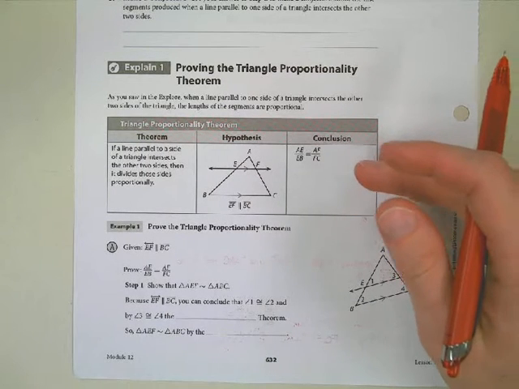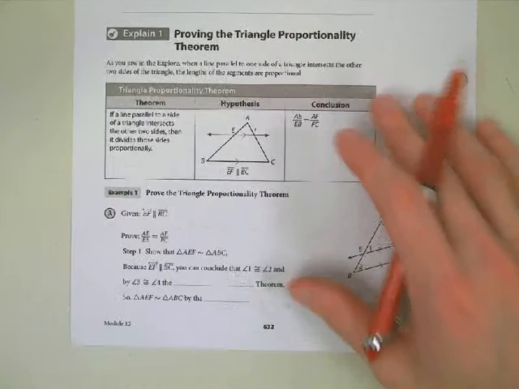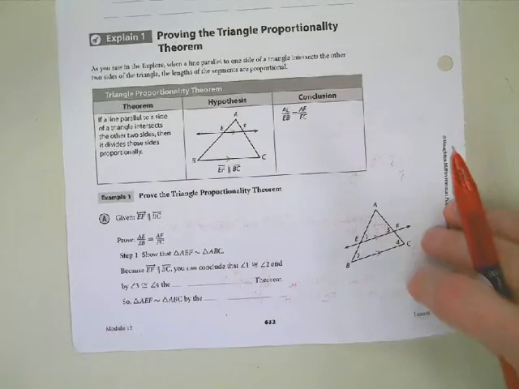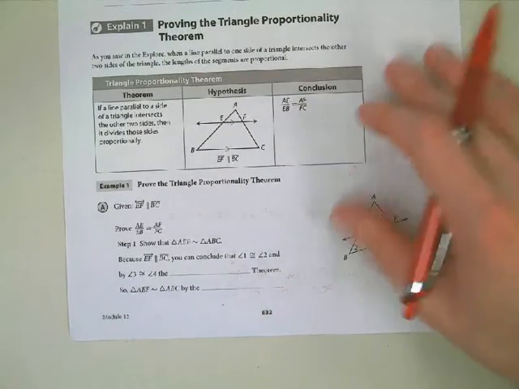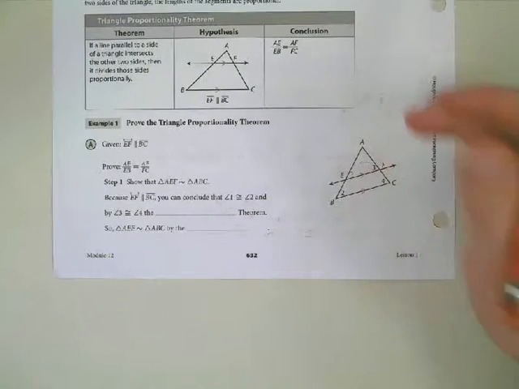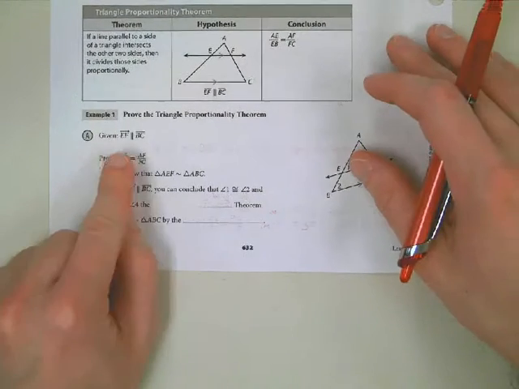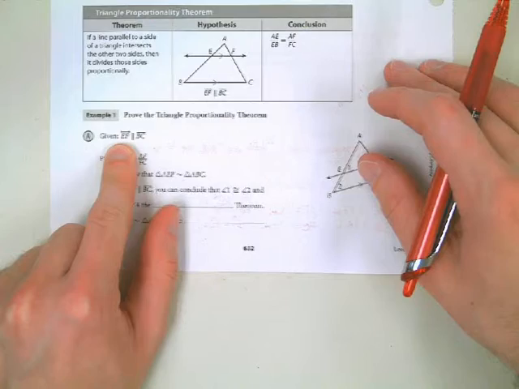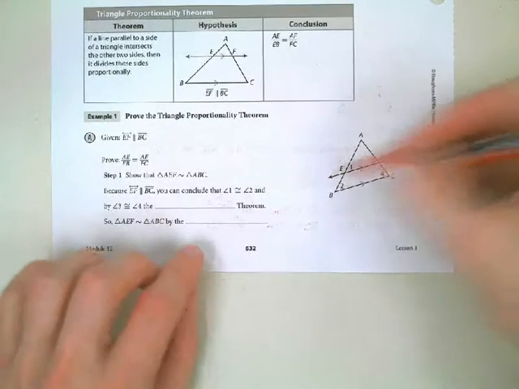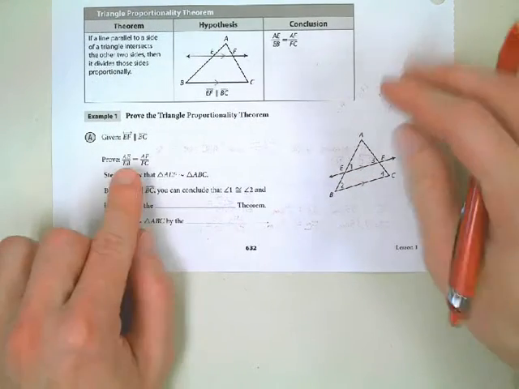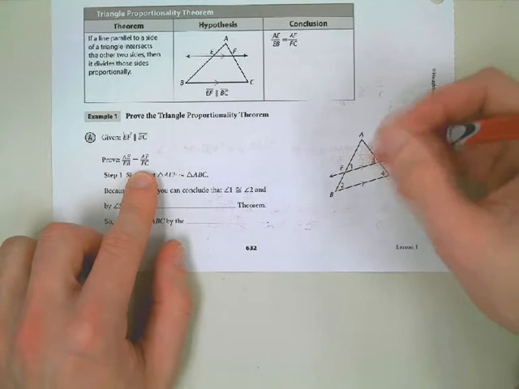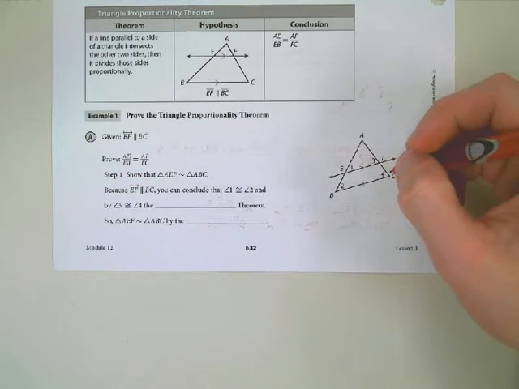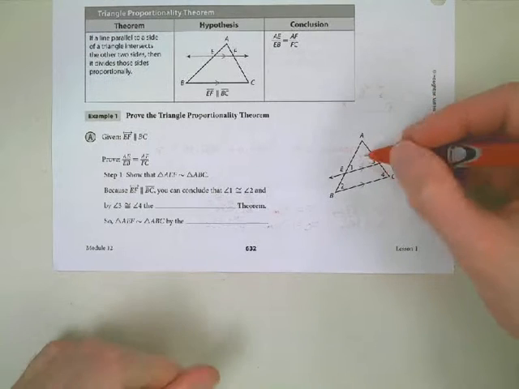So, let's try this. We're going to go through this proof here. I think we should be able to do this okay. So, given that line EF is parallel to BC, so there's EF, there's BC, we want to prove that AE over EB is equal to AF over FC. Okay, so step one is we want to show that this triangle AEF is similar to triangle ABC.